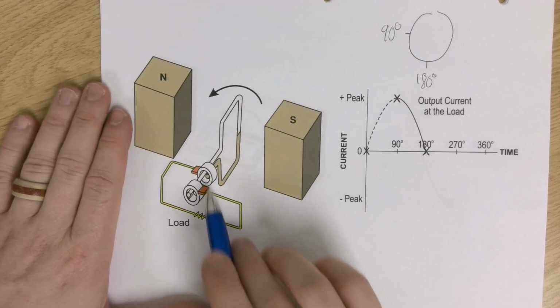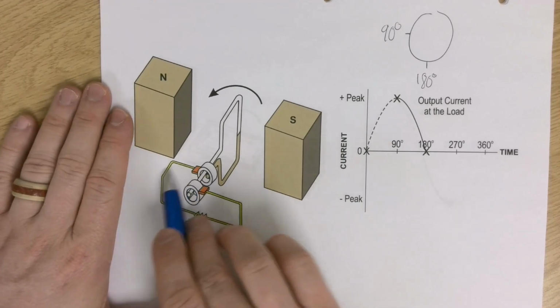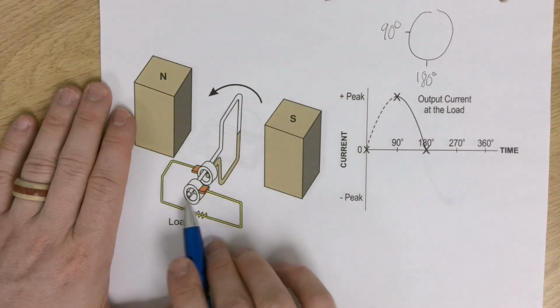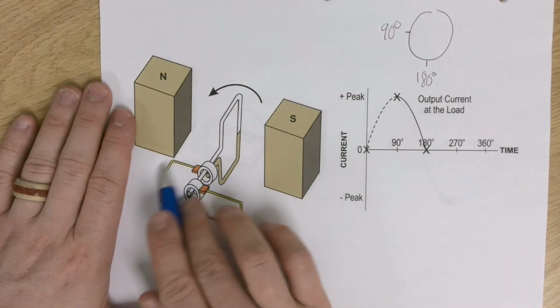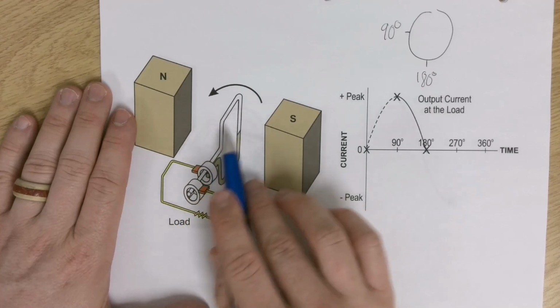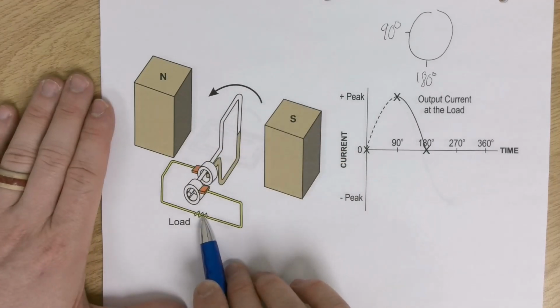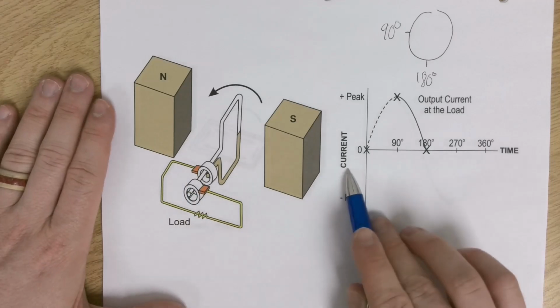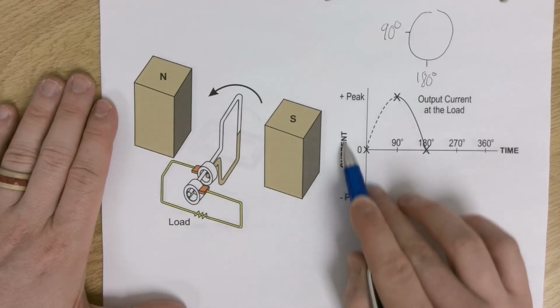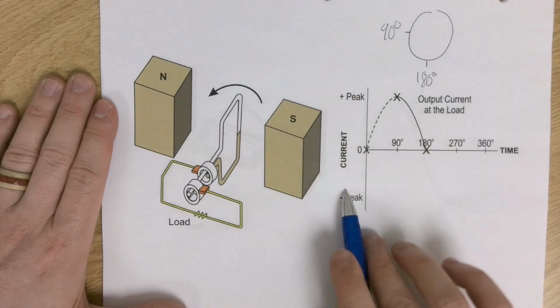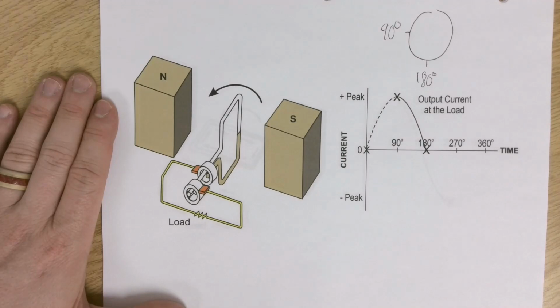Now, because we have this hooked up to a circuit, I've kind of been using voltage and current interchangeably. I'm doing that because since we're producing EMF and we have a load hooked up, we're going to get current flowing. So this could also be voltage. They don't have any values, so we don't really need to worry about the values. We're just focusing on the theory and the function of this generator.